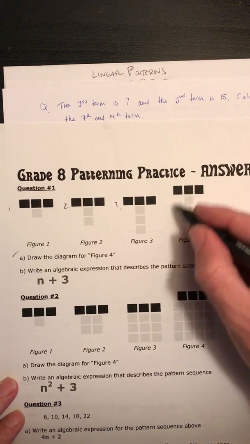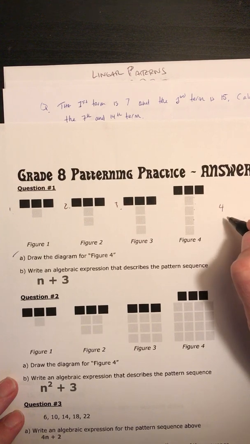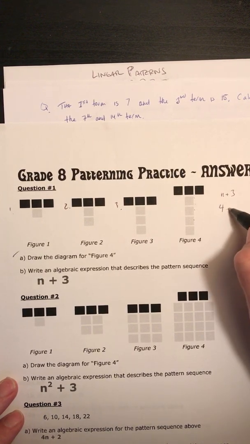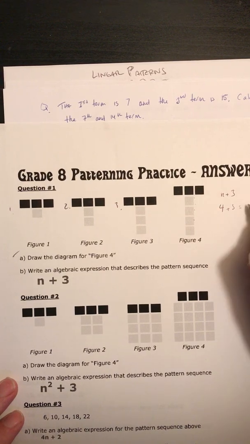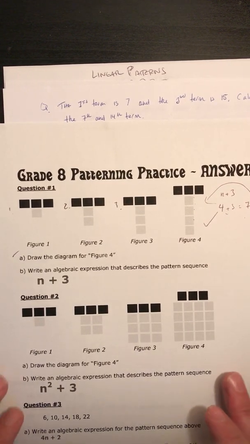So let's just take a look at that one there. Okay, so that would be the fourth term. Okay, so we go n plus 3. We're going to substitute 4 for the n in n plus 3, and then if we were actually to do equal value, so we're going to go 7. 7 is the fourth term right there. So this is correct. Okay.